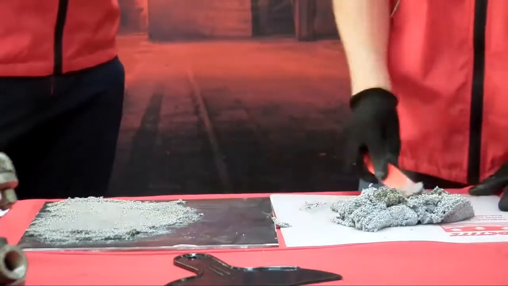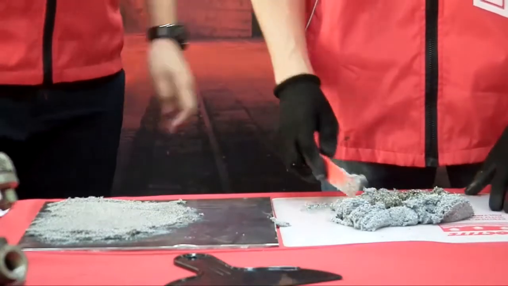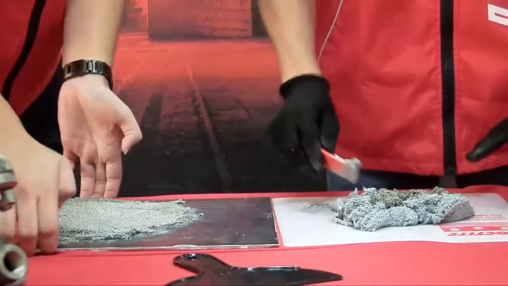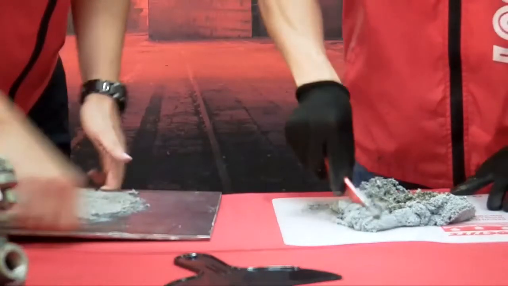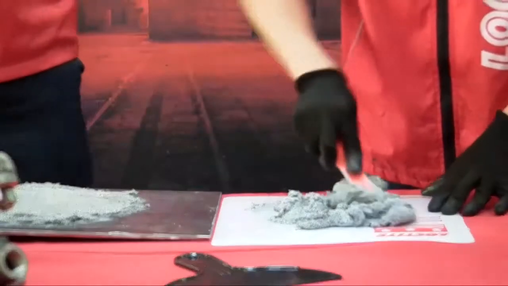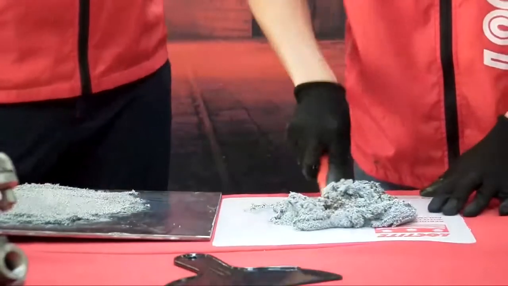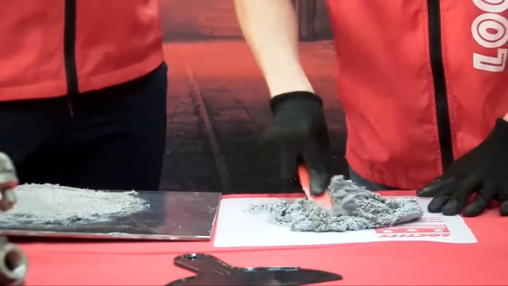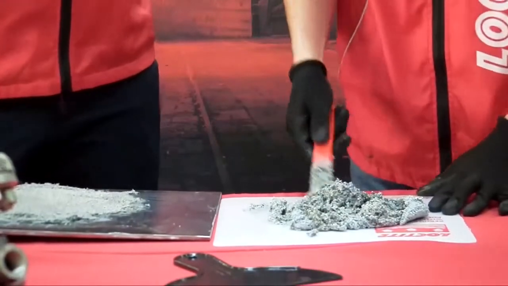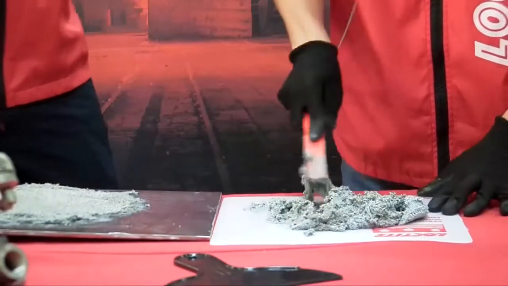Okay, you can see there is a color difference on this product, the dark gray and the light gray. The reason why we made 2 different color products is so that whenever we mix the products, once the color is uniform, we know that things are already mixed properly. Okay, give me some time.